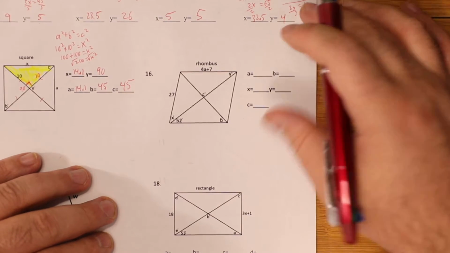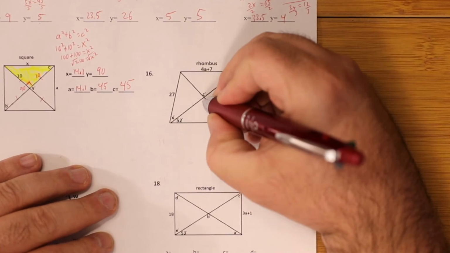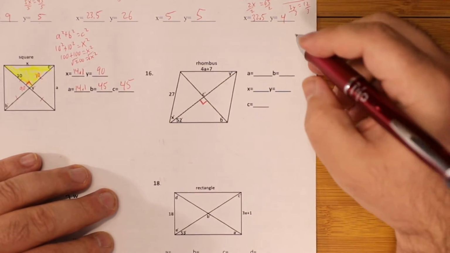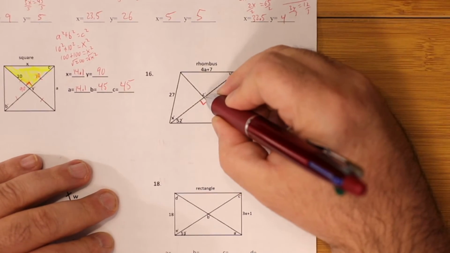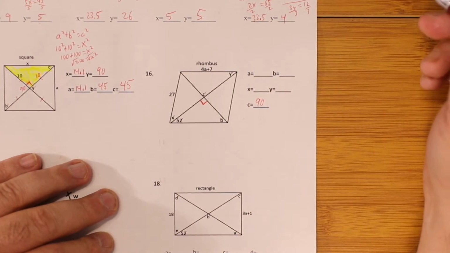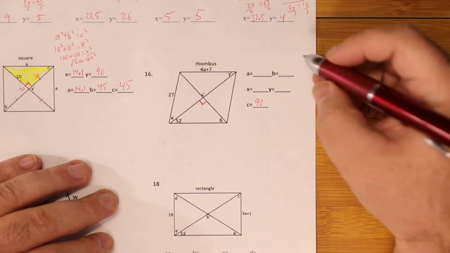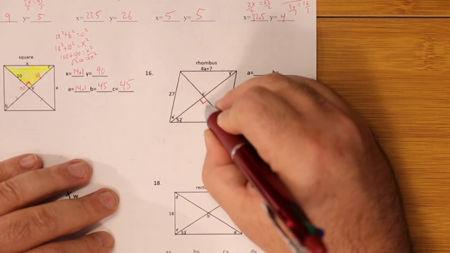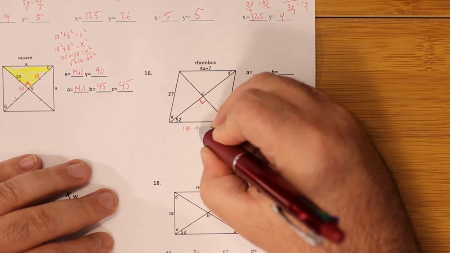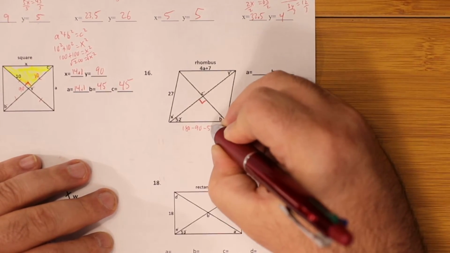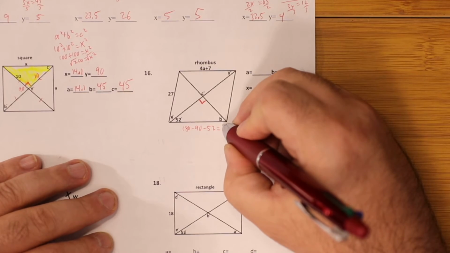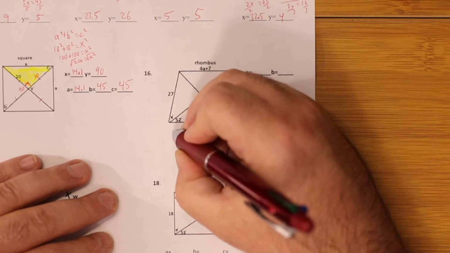For number 16, it tells you it's a rhombus. Remember, rhombus has perpendicular bisectors. That means C is easy. It's 90 degrees because it's right there where those diagonals are intersecting. To find B, if you look at the triangle down here, you can go 180 minus the 90 from the right angle and the 52 that was given over here. And you'll find out that it's 38 degrees. That's how we find B.